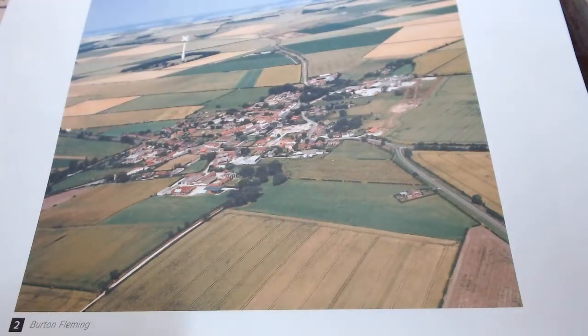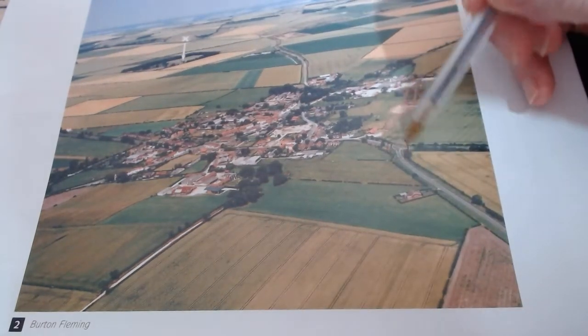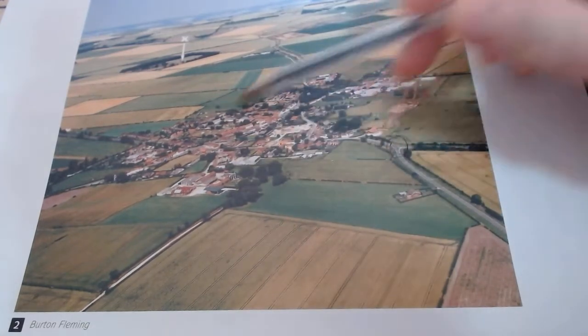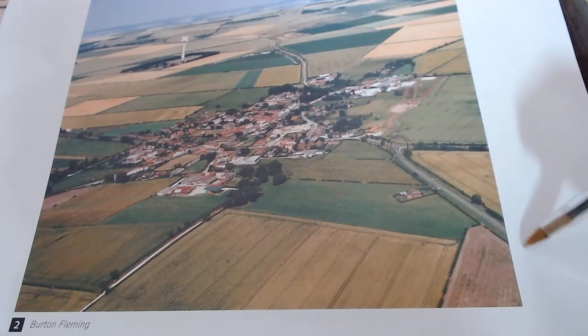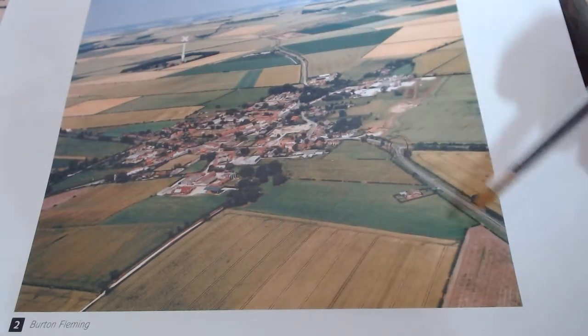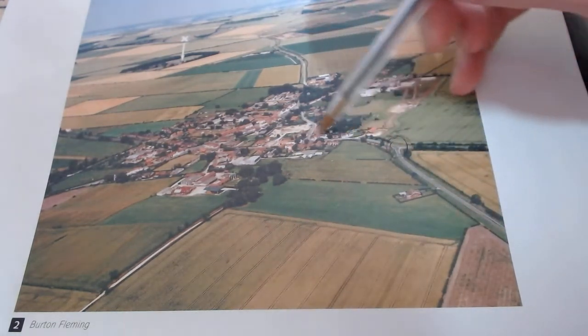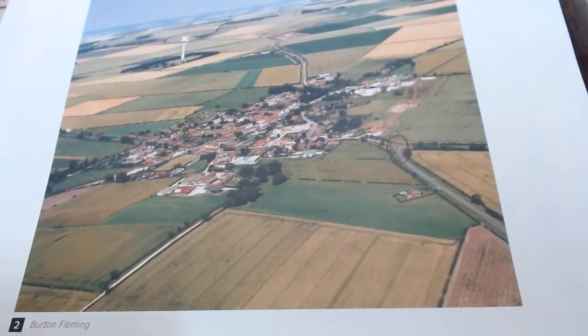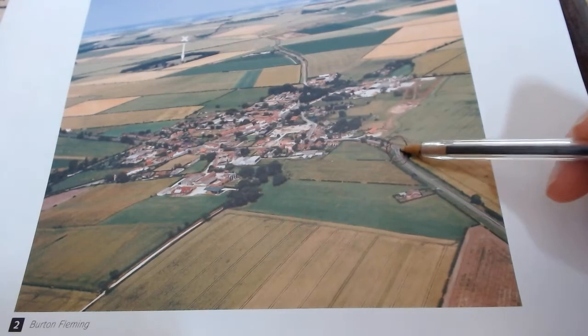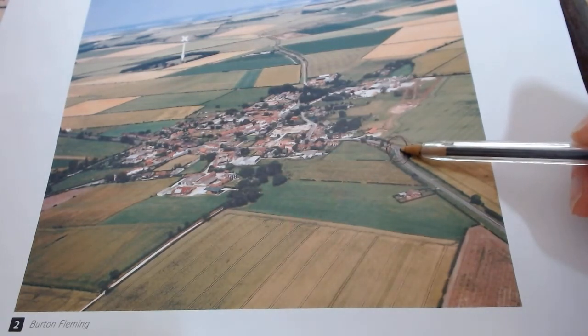Okay, so on page 94, Burton Fleming. So it's looking for this intersection just here. Okay, so here's the village. Photo is looking this way. We've got a road coming up here. So what you need to do is go back to the map and find this road coming up from the south into the village, and then find this intersection. You're asked to give the 6-figure grid reference and the height above sea level.